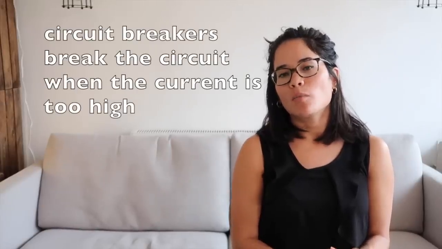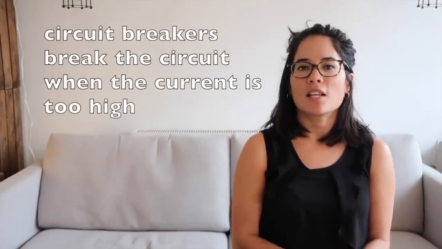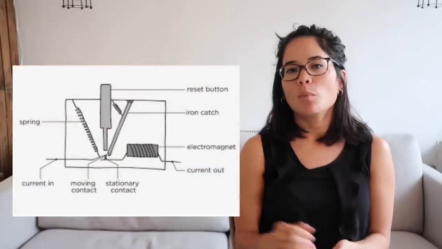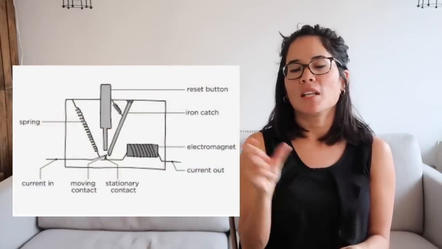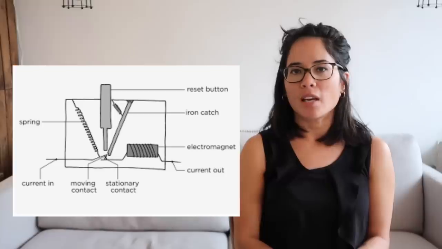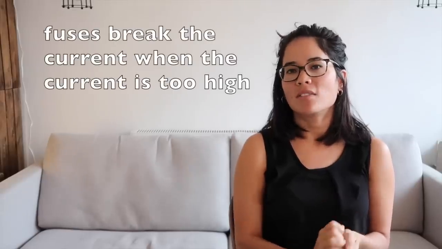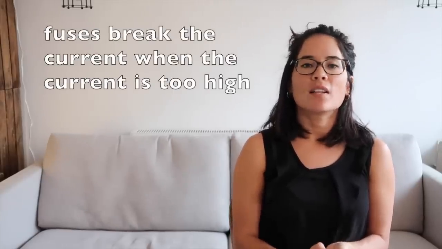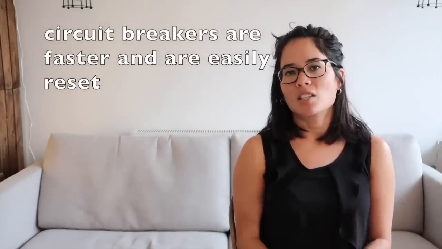So it's when the current becomes dangerously high, you find that the electromagnet becomes magnetized, pulling away part of the circuit, meaning that the circuit is no longer complete, and therefore you cut off the supply. In electricity, you'll have met fuses. They work in a similar way. They're both safety devices. However, you will find that a circuit breaker is preferred because it responds far more quickly, and it's much easier to reset because you simply press a button.